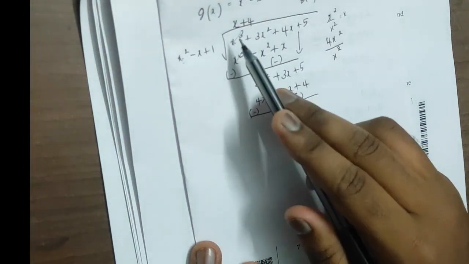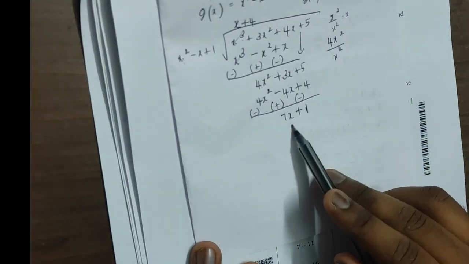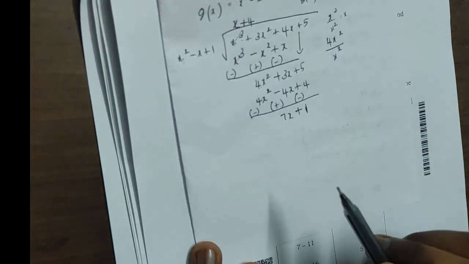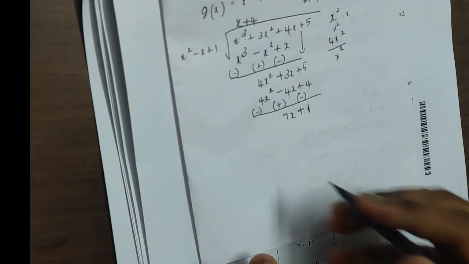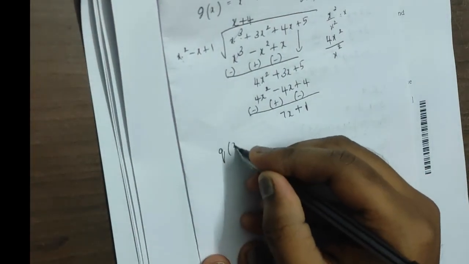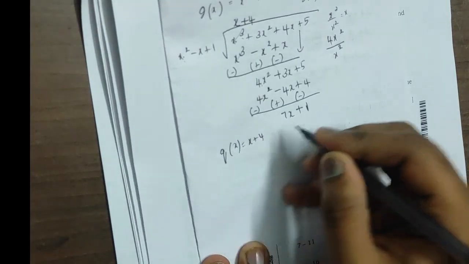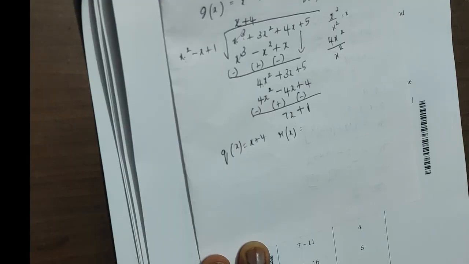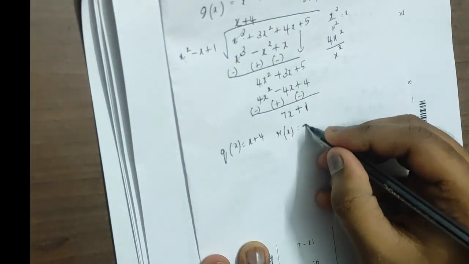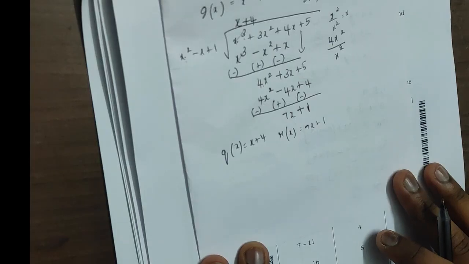Then q of x is equal to x plus 4 and r of x is equal to 7x plus 1. We'll write this: q of x is equal to x plus 4 and r of x is equal to 7x plus 1.